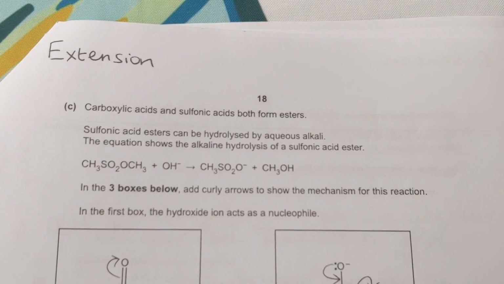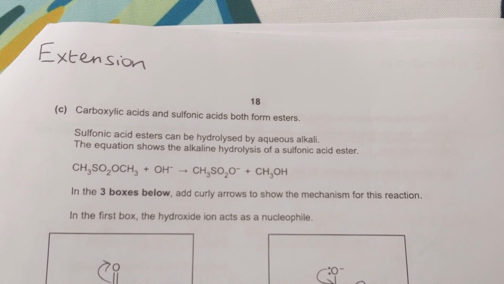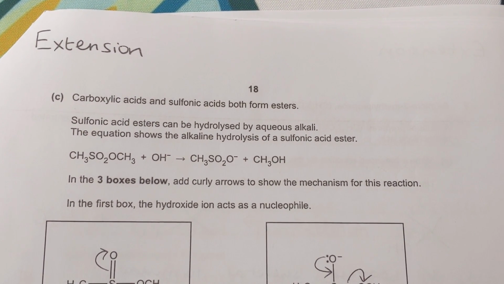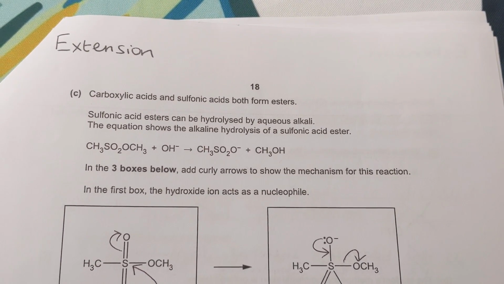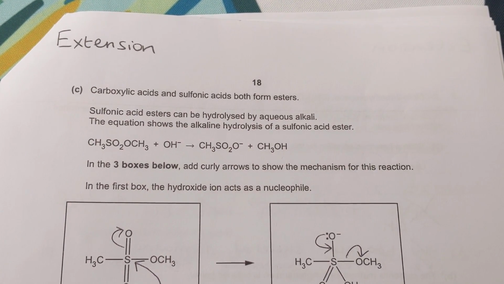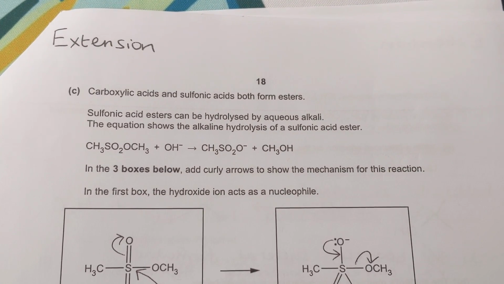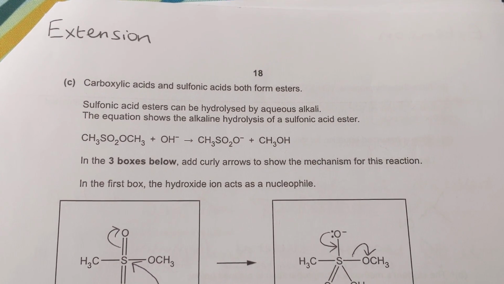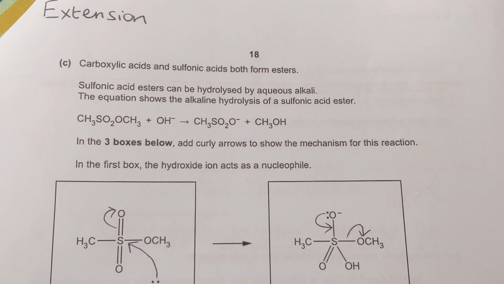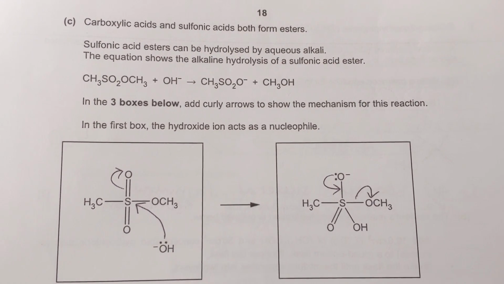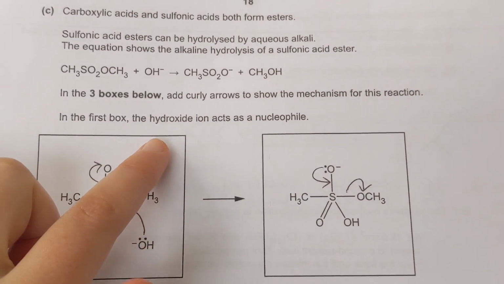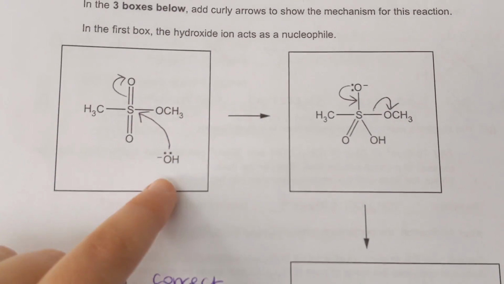Now this question I've labelled as an extension. It is from an A2 paper, but curly arrows is AS knowledge. So we're using our understanding of curly arrows and applying it to unfamiliar examples. Carboxylic acids, sulfonic acids, esters, we might not have met these in AS, but we can still have a go at this question. So it's telling us that the hydroxide ion acts as a nucleophile.